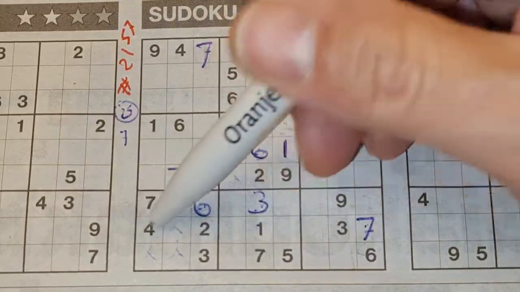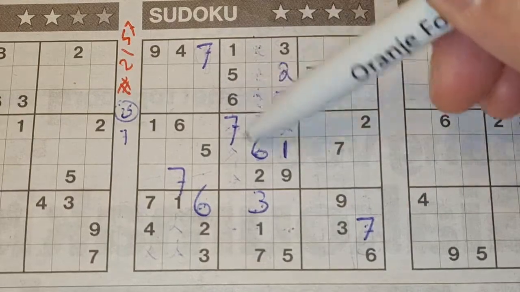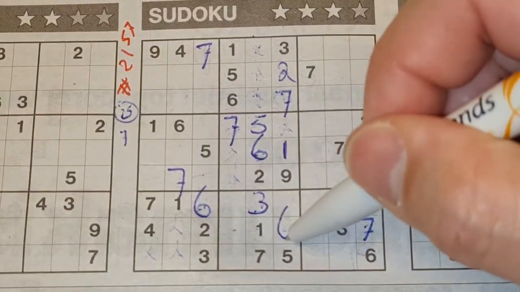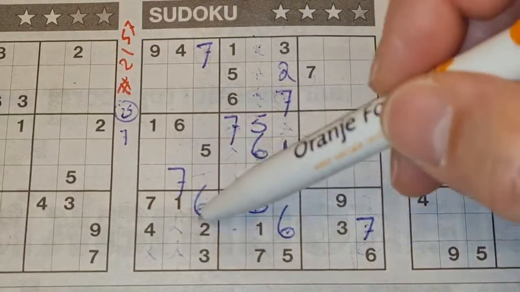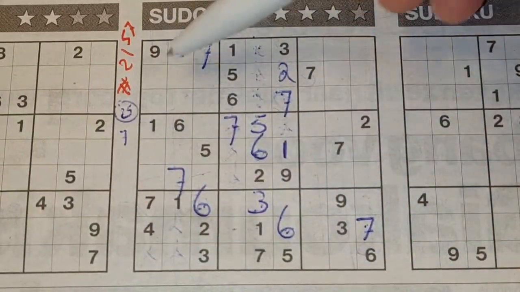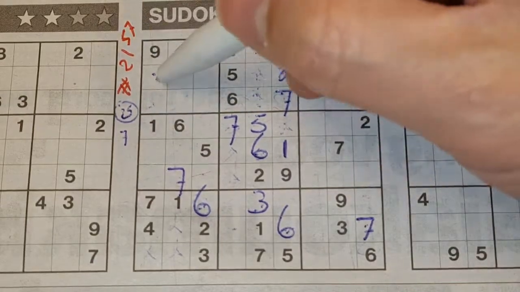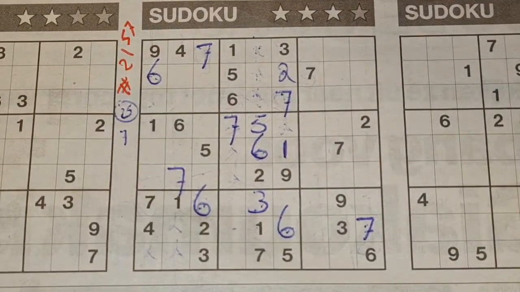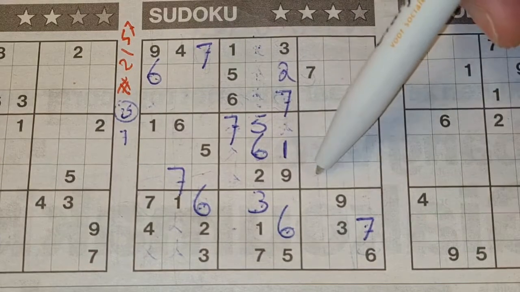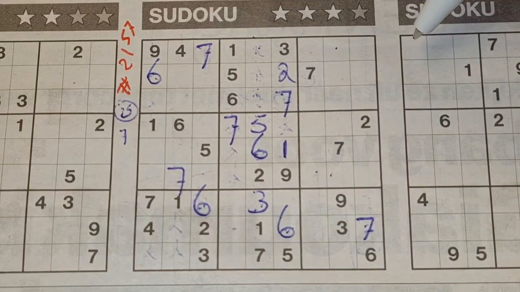So in the row between, the only two places for the 6 should be here or there. We see there 6, no 6 there, 6 should be here. 6 in the third column, 6 in the second column. So in the first column, the only two places for the 6 should be here or there. We see there 6, no 6 there, 6 should be here. Then I cannot continue with the 6.